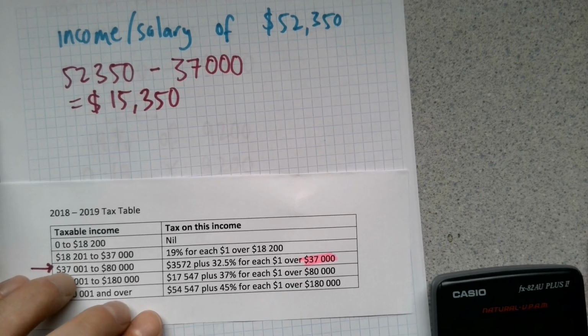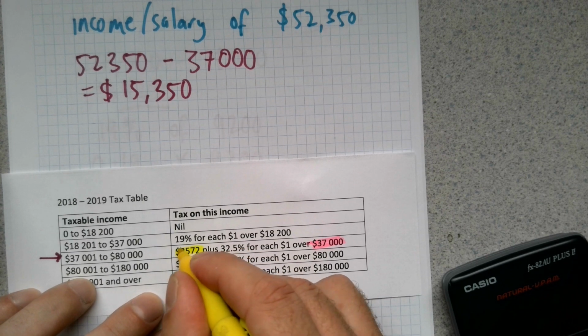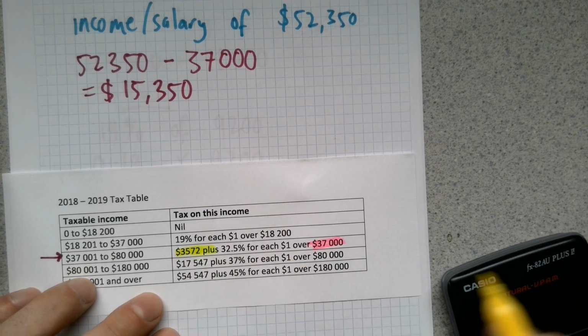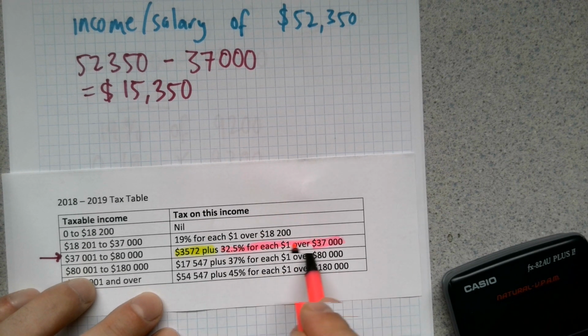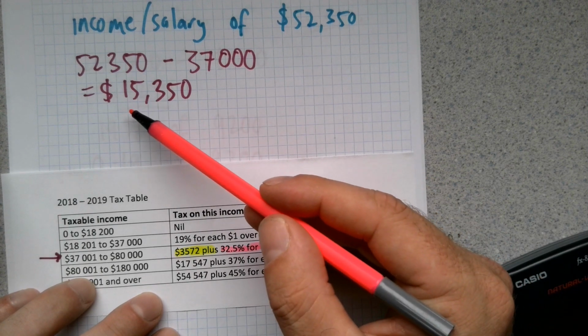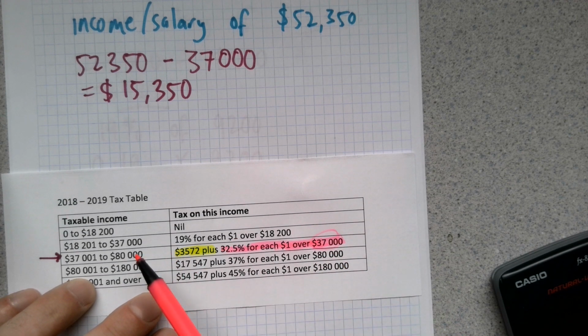What you'll notice in this bracket is that you actually have an additional amount. You've got 3,572 plus a percentage of every dollar over $37,000. We know that they earn $15,350 over this threshold, but we also need to add on the 3,572. We spoke about this previously, that this amount actually comes from how much tax a person who earns the top end of the previous threshold will pay. Essentially, we're going to add that to 32.5% of 15,350.